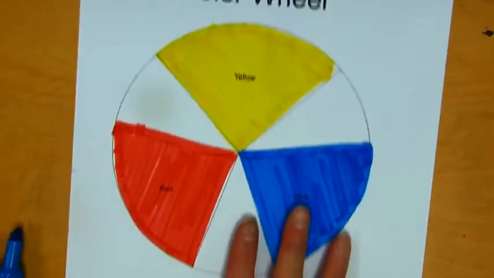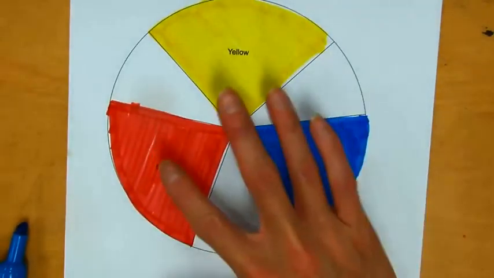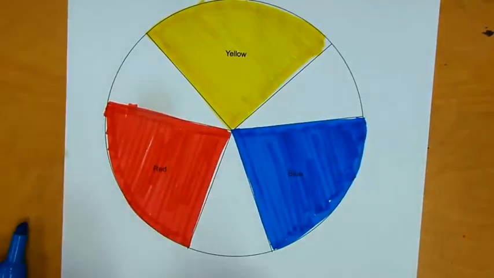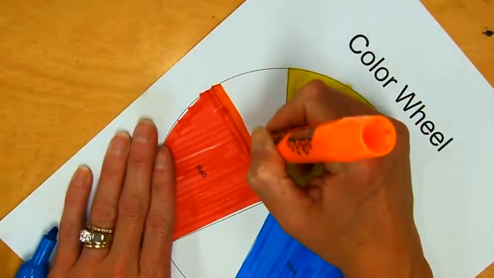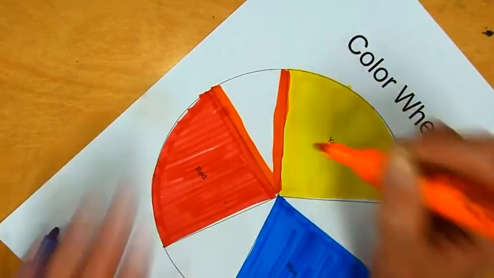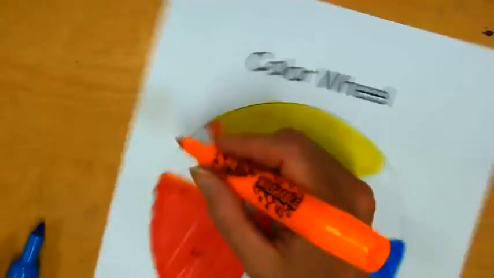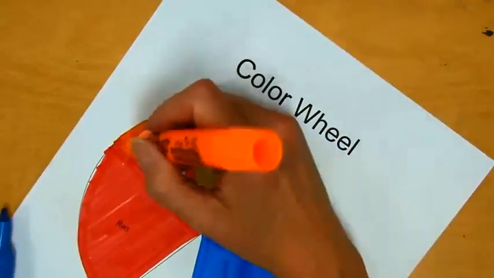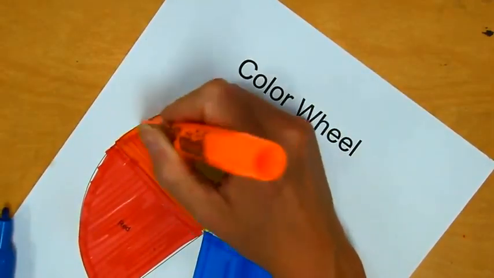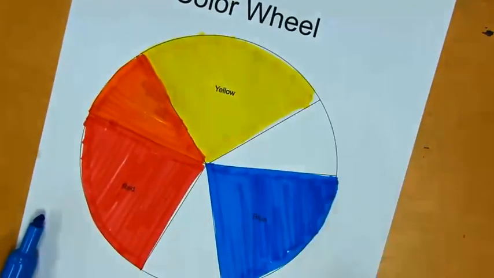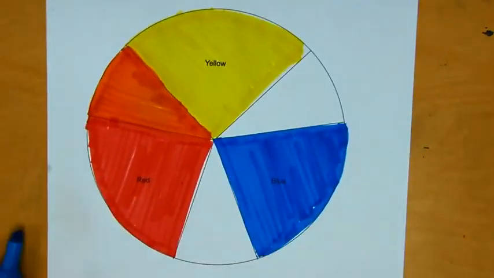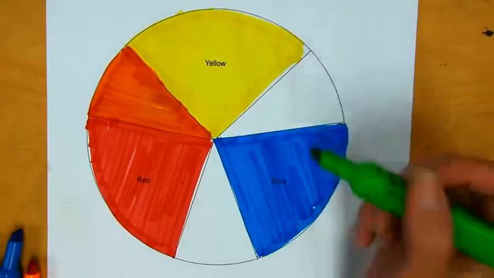So if you don't remember, you can look back at the front. But if I mix red and yellow, I'm going to get orange. So right in between those, that's where you're going to put your orange. And it has to be right there. Otherwise, it's in the wrong spot. So try really hard to make sure that you are following along with where these secondary colors go when we mix the primaries. All right, and some kids will tell me it looks like a rainbow as we get going.